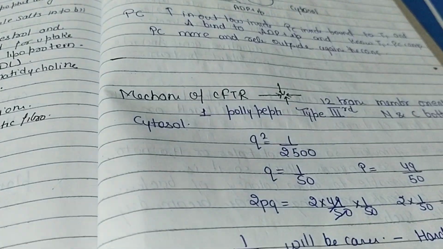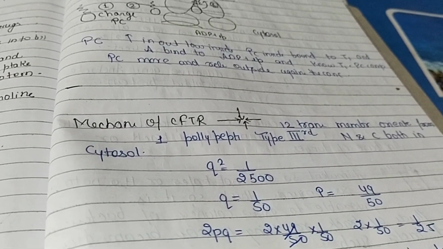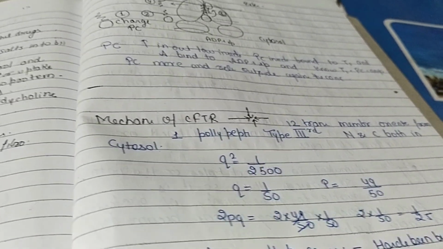If we talk about the mechanism of CFTR, it has 12 transmembrane segments from one polypeptide. The N and C termini are both in the cytosol.